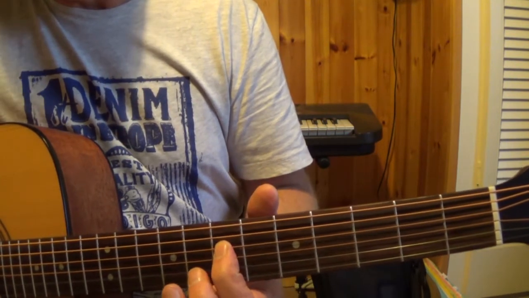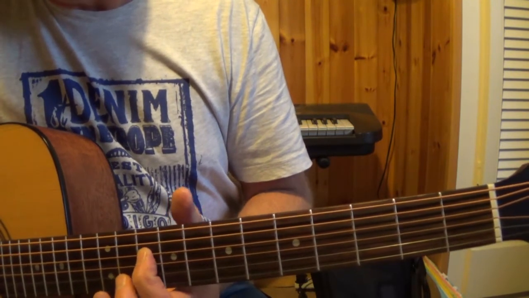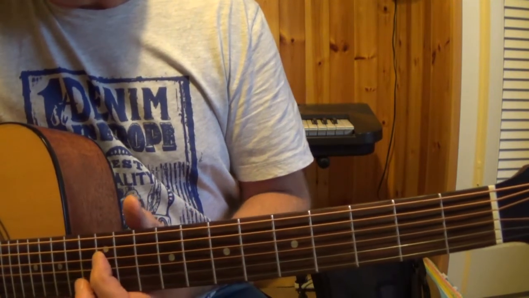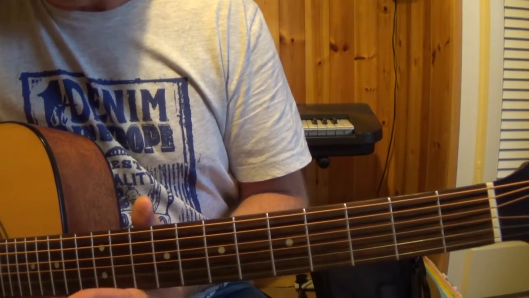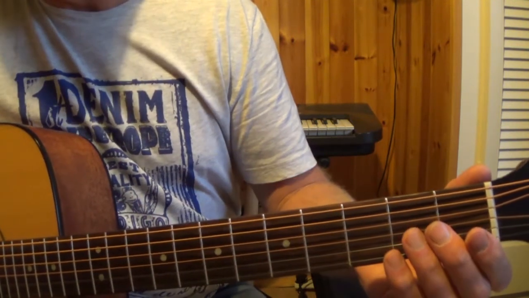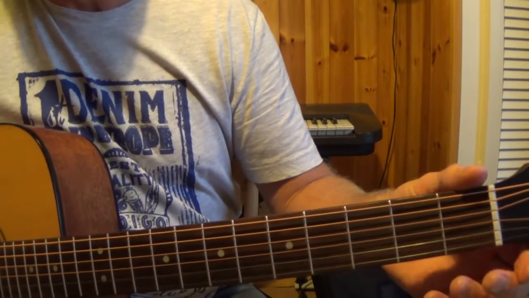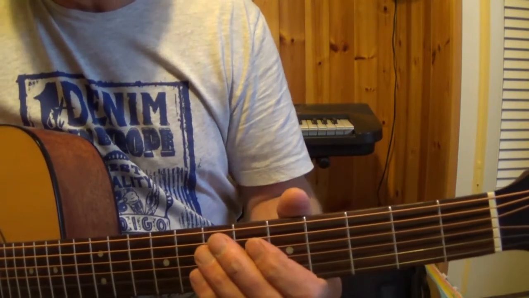A to B, whole step. B to C, half step, sorry. And C to D, whole step. And we're now again on the 12th fret, which is an octave higher than the open string. And you can do the same with the 3rd string G, 2nd string B, and 1st string E.